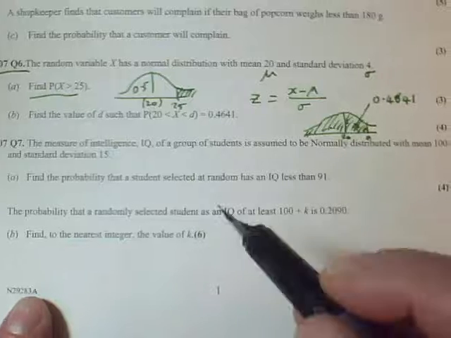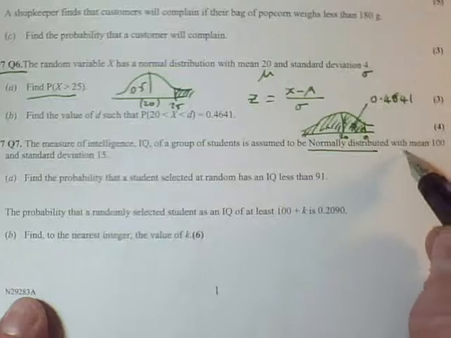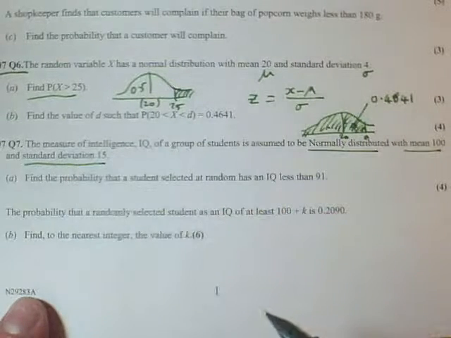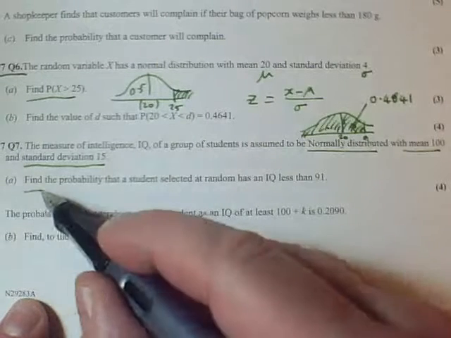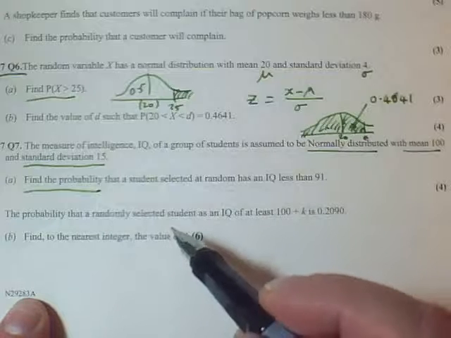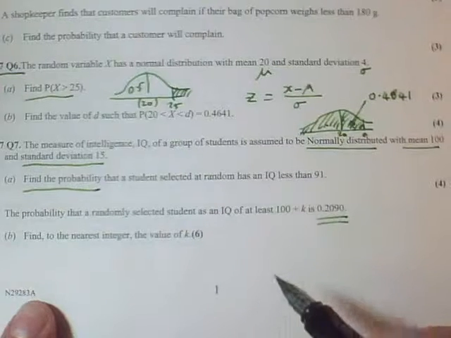Okay, here's a normal distribution, and we've got a mean of 100, and we've got a standard deviation of 15. So all the information about the normal distribution is given, and we've got one find a probability question, so that will be forwards, and then on the other one we have got a given probability, so we'll be working backwards.